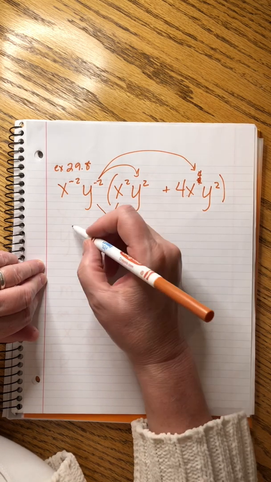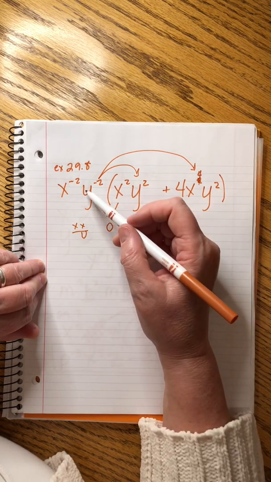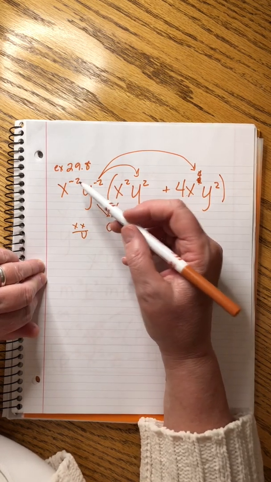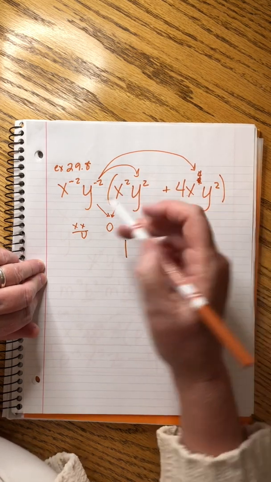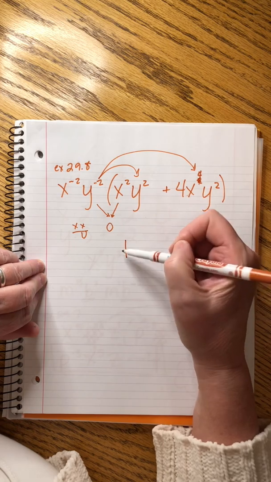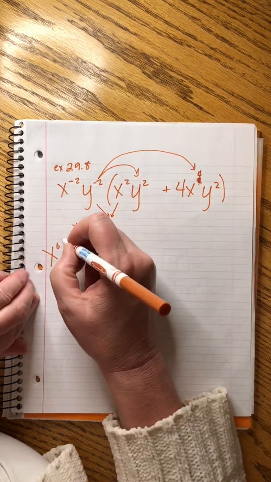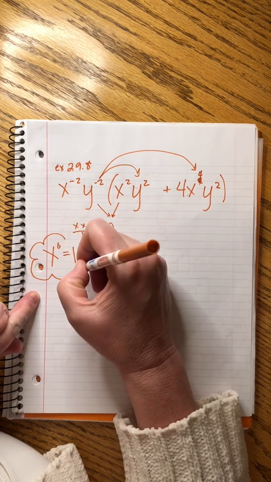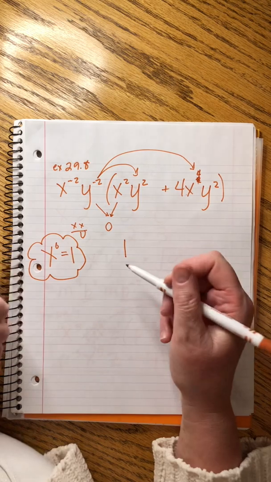But that's wrong. These guys disappeared, but before they disappeared, they turned into 1s. So the right answer here is 1, right? This becomes a 1 because, let me just write it out again, x to the 0 equals 1, not 0. So there's the 1 that we get when both of those cancel out.